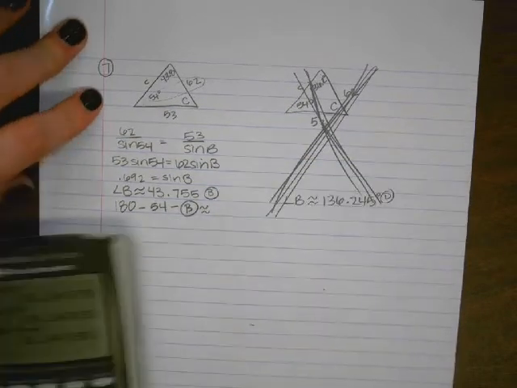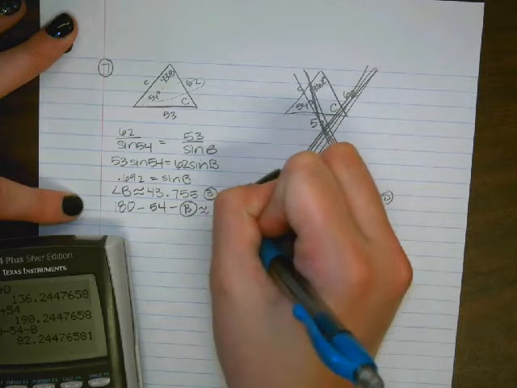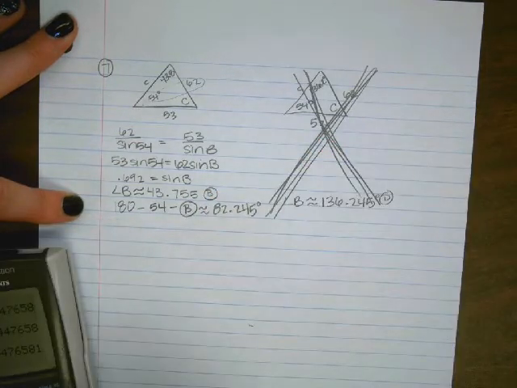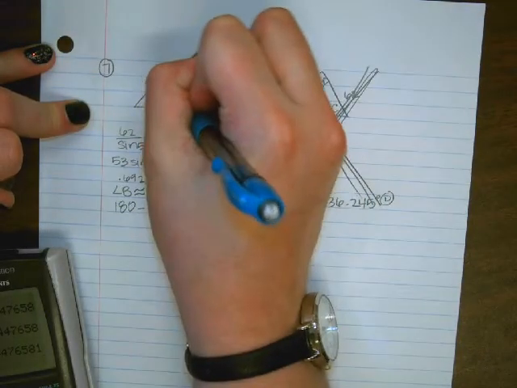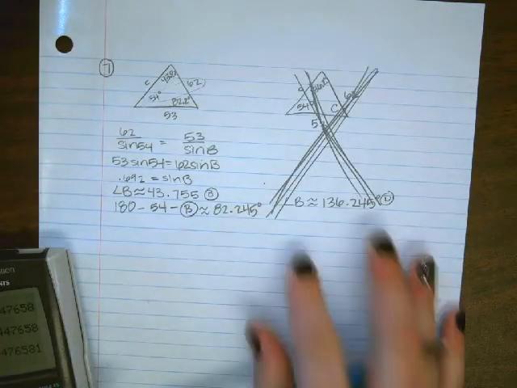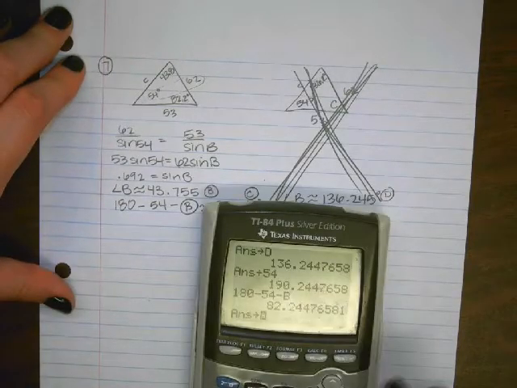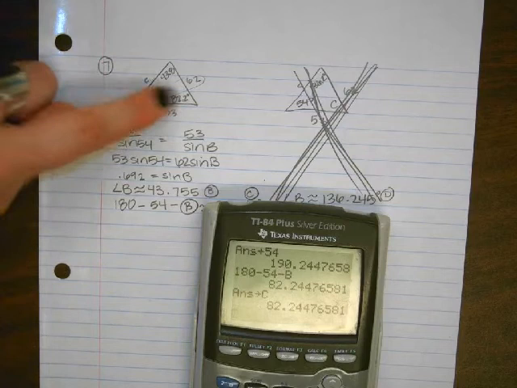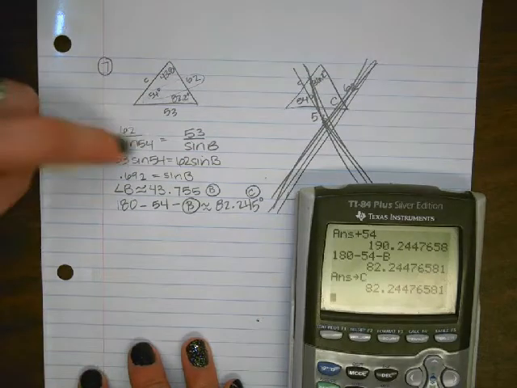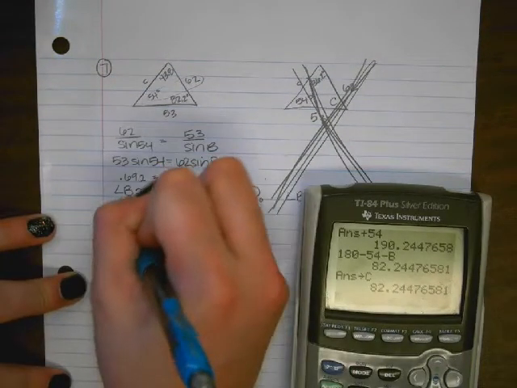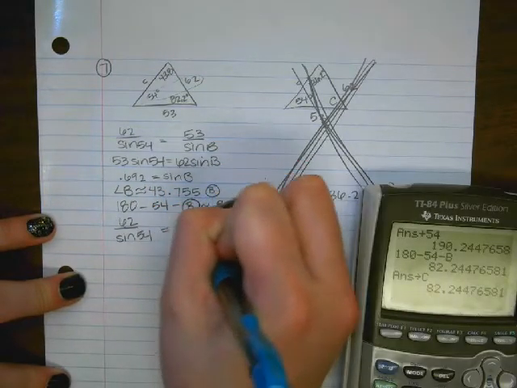So angle C is going to be 82.245 degrees. Okay. And I'm going to go ahead and store that as C. Okay, so now I have all three angles, and I have two sides. I need the third side. So I'm going to go back and I'm going to use that original fraction that I had. 62 over sine of 54 equals C over sine of the angle C.